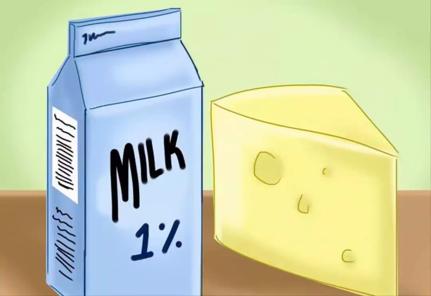Include dairy products in your diet. Make sure that you include calcium-rich foods in your diet, such as low-fat dairy products. Include 1 to 2 servings of calcium-rich foods per day. Calcium-rich foods include milk, yogurt, and cheese.